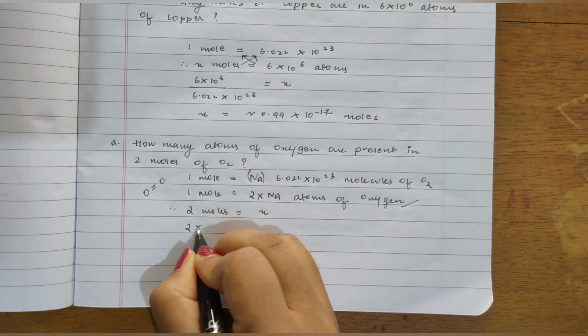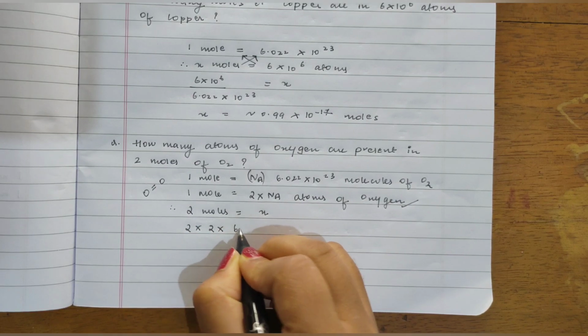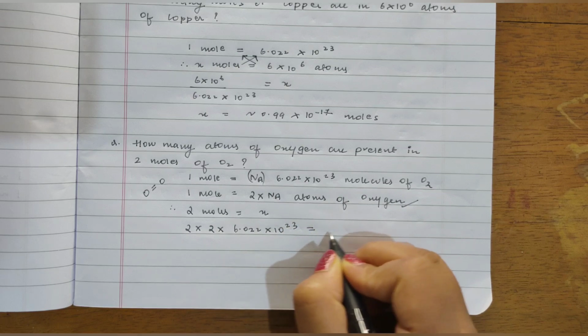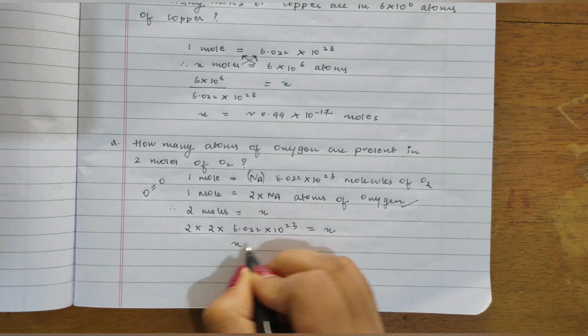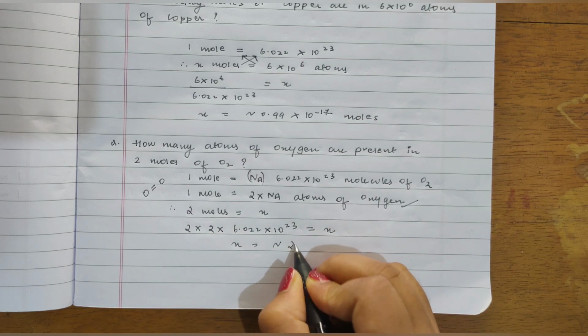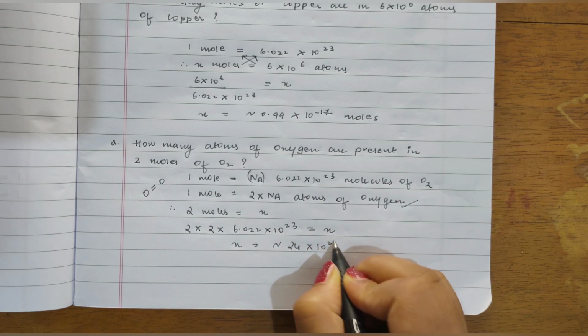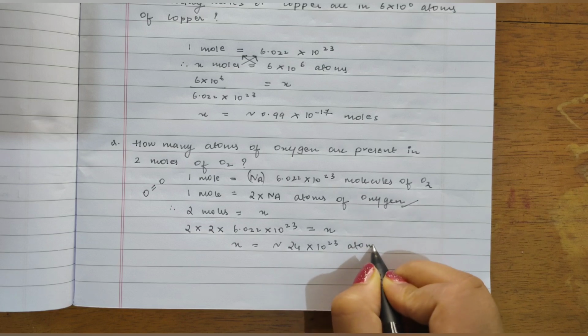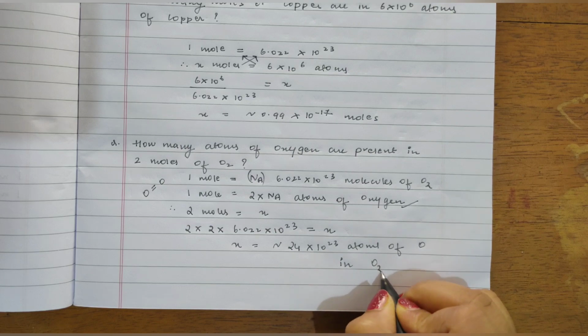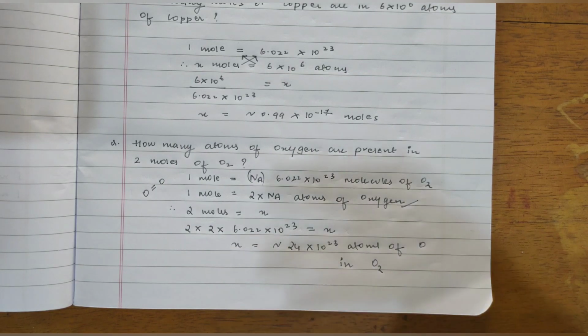So it will be 2 into 2 into Avogadro's number, which is 6.022 into 10 to the power 23, that will correspond to x. So finally x will be around, 2 2s are 4, 4 6s are 24, around 24 into 10 to the power 23 atoms of oxygen in O2 molecule. So the data was of a molecule, the question was of atoms, and this is how you do the conversions.